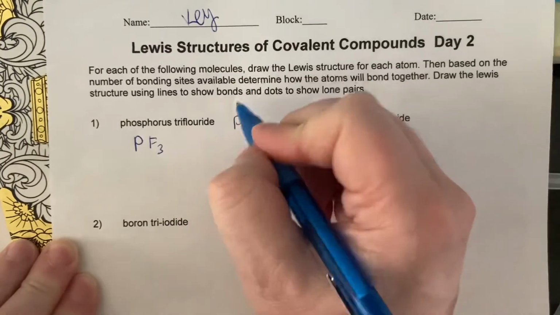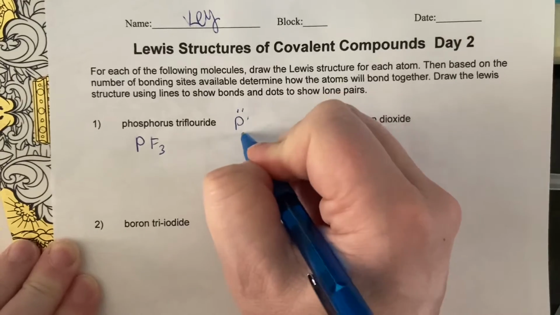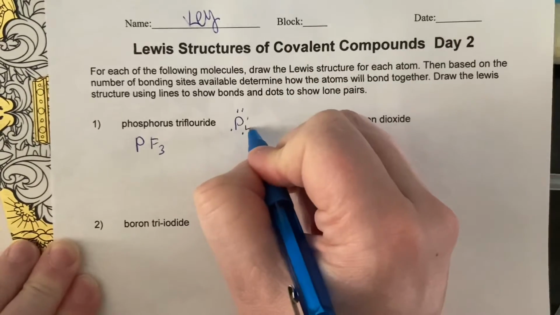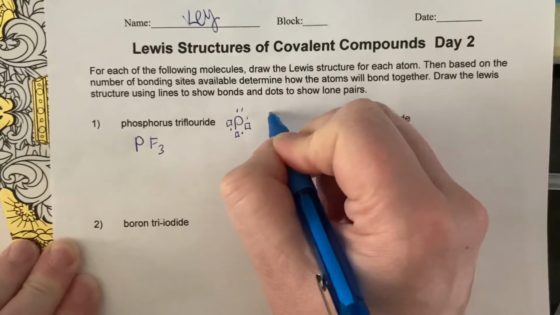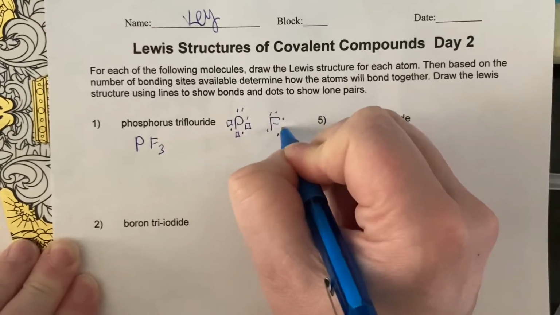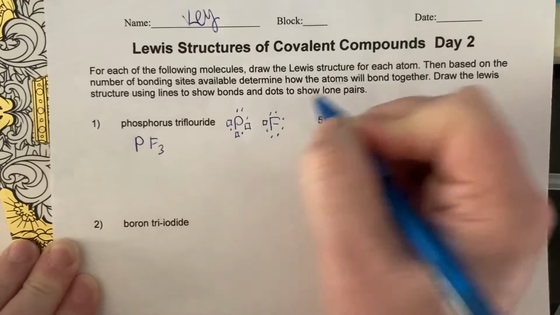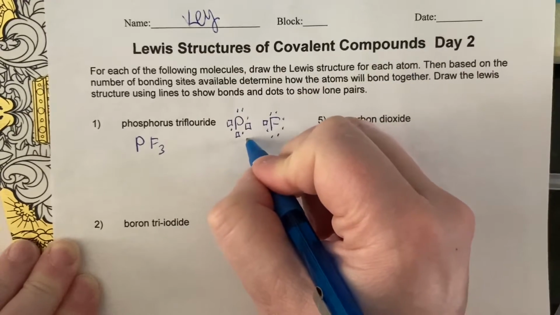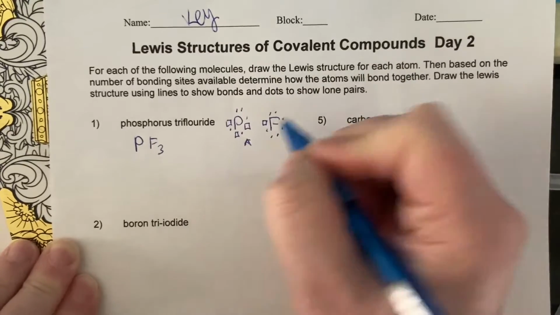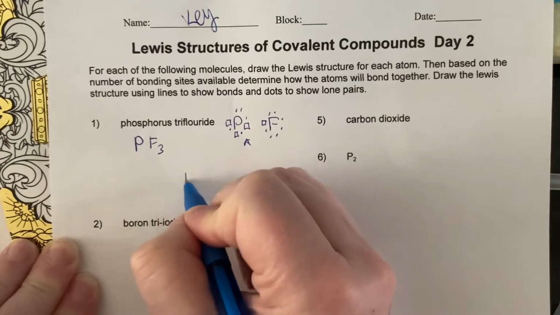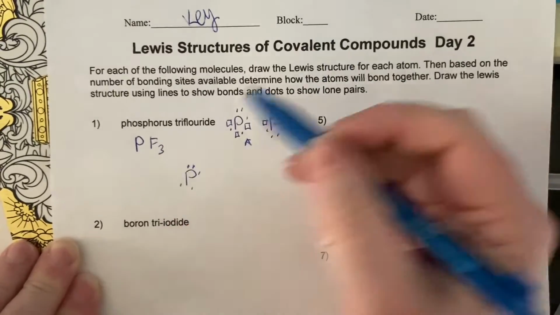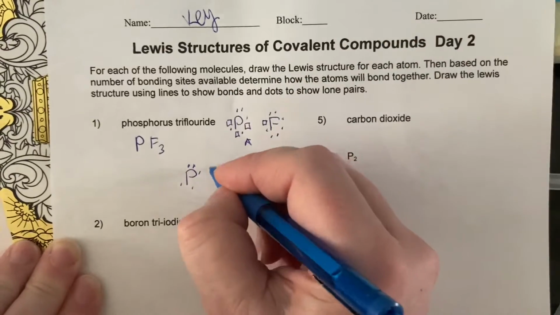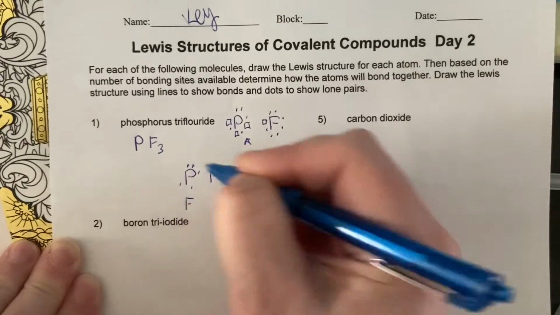Phosphorus is in group 15, so it has 5 valence electrons with 3 gaps. Fluorine is group 17, so it has 7 valence electrons and 1 gap. Phosphorus is also the least electronegative, so that is our central atom. 1, 2, 3, 4, 5. There's 3 fluorines, so I'm going to put them around the areas that have gaps already so I don't have to redo anything.